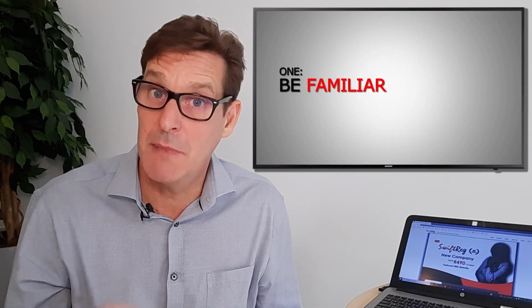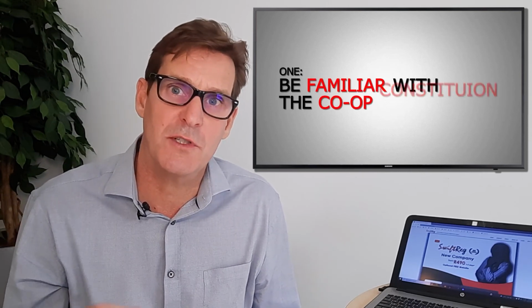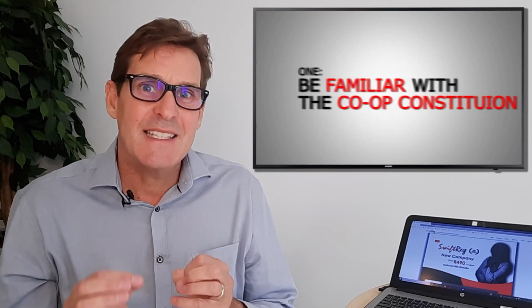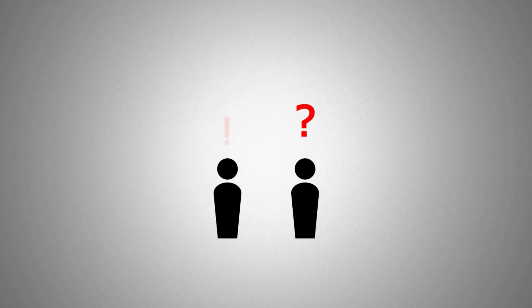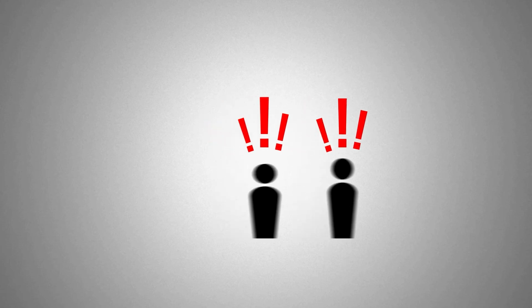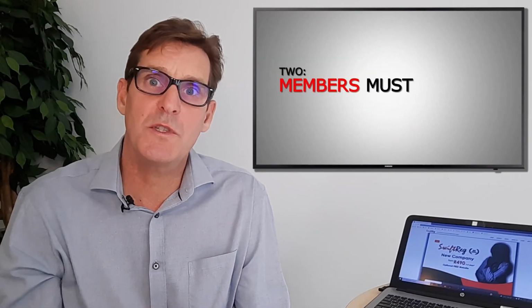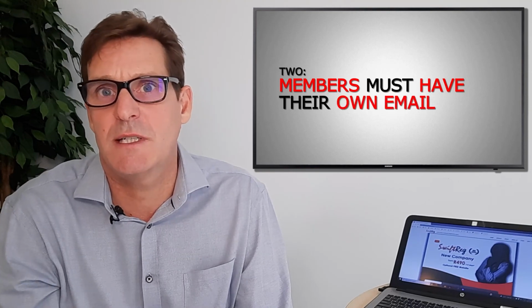To end off, I'd like to leave you with the following 2 tips. 1, I would recommend that each member reads and familiarizes themselves with the co-op constitution, as this should reduce potential misunderstandings which could lead to conflict between members. And secondly, each member is also required to have their own email address, as CIPC does not allow for email duplication. This has been one of my more complex videos, but I hope you found it informative.